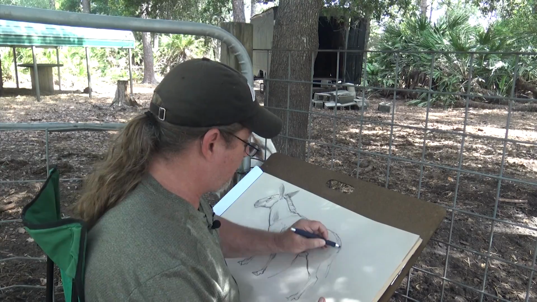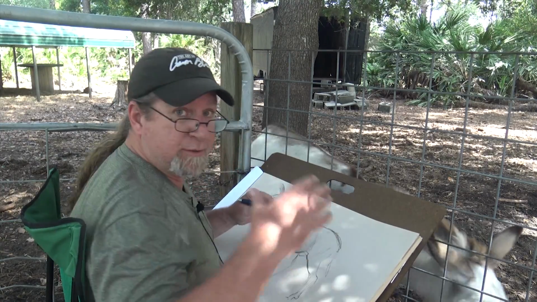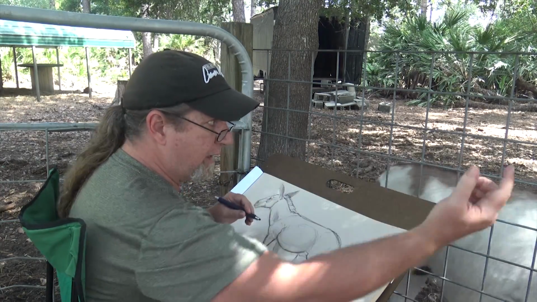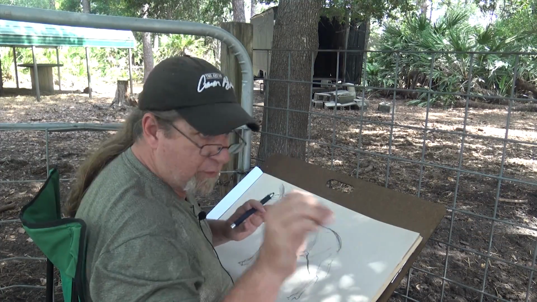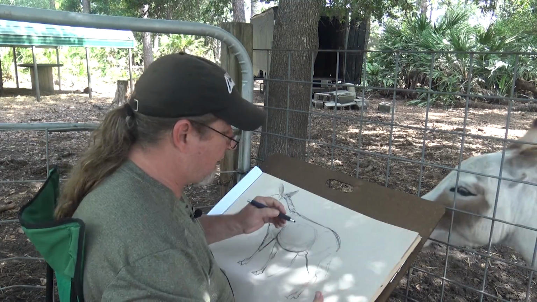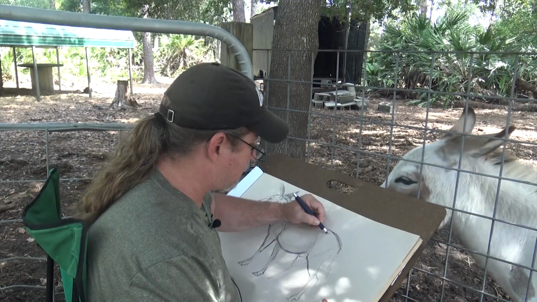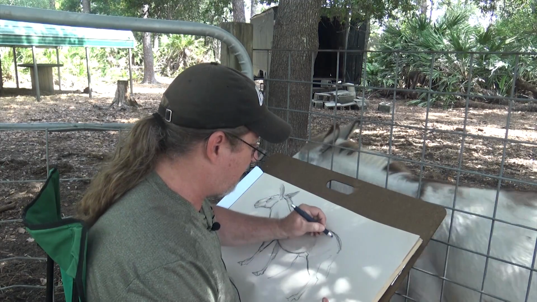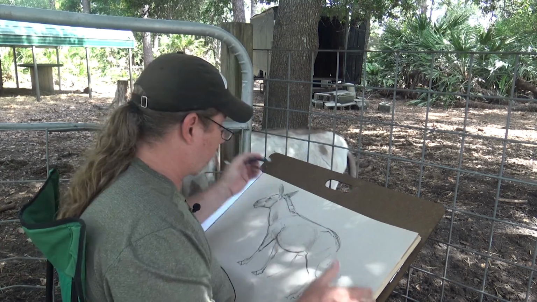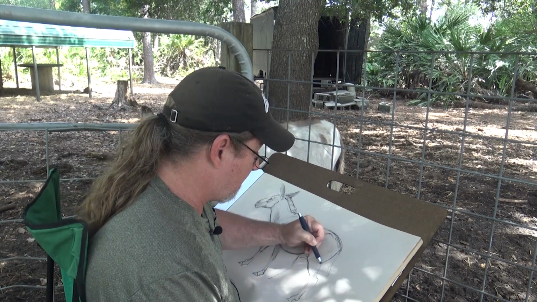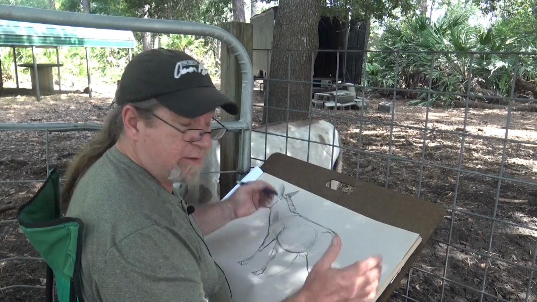If the animal is moving in a repetitious manner, as if pacing its enclosure, you can look away at the same time each time and get a good sense of what that pose might be. Once you've got that roughed in, you can refer back to the animal and continue to draw.